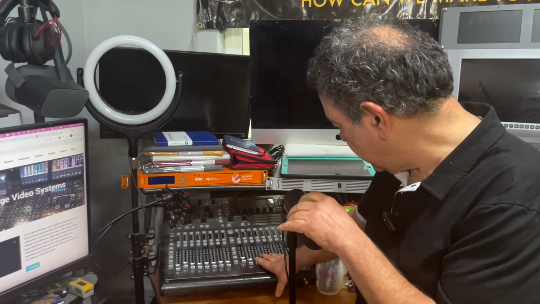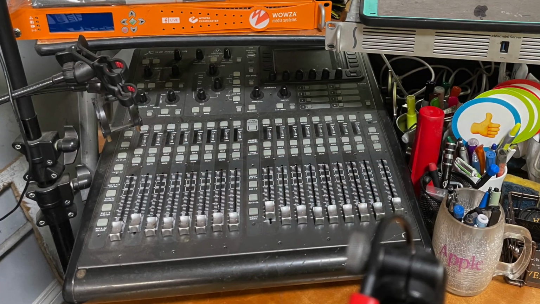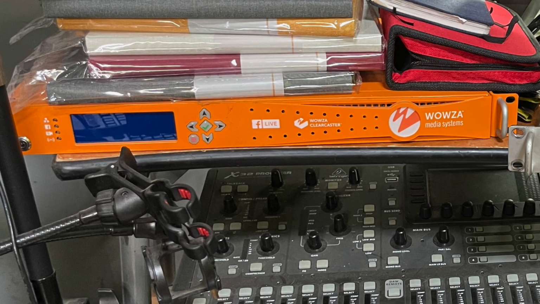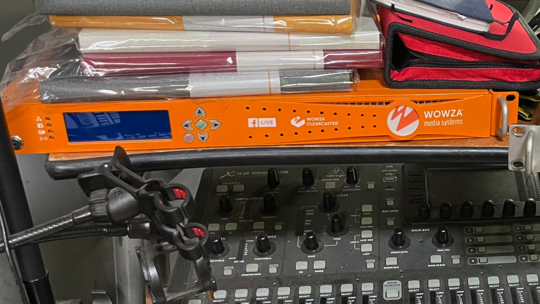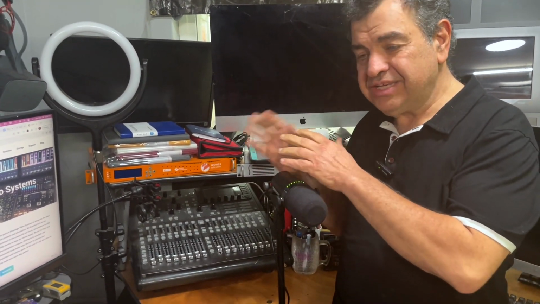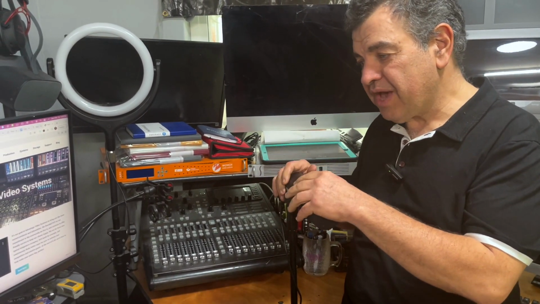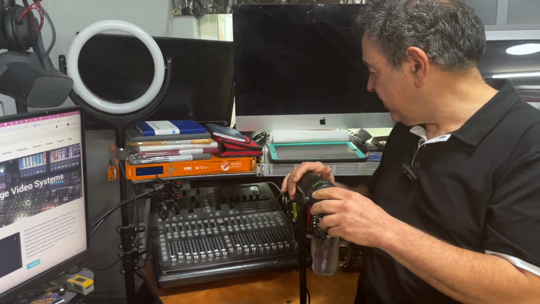We have our Behringer mixer here. It's a 32-channel mixer. We have a Wowza streaming system. This is a server that goes to Facebook and LinkedIn and Instagram and other things, with a direct connection to them. So it has a direct licensing arrangement with them. It gives you a really fast connection to those platforms and allows you to stream more professionally.